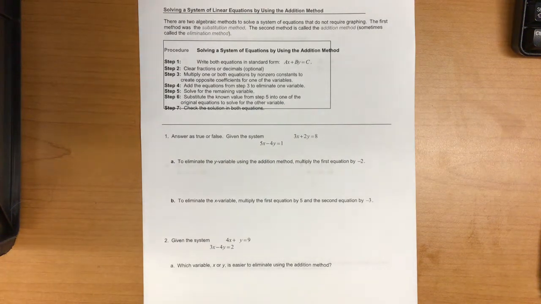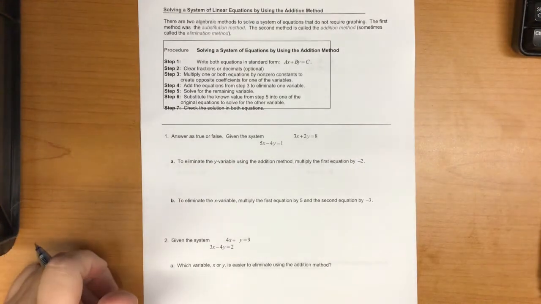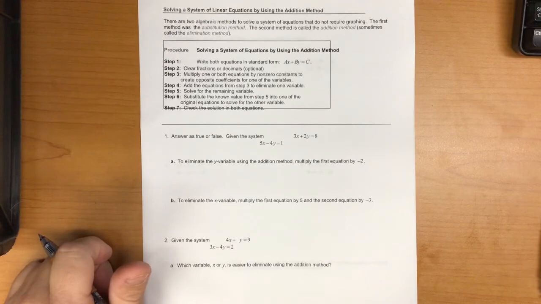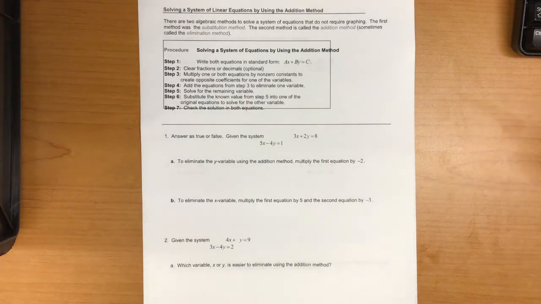I'm gonna do some notes on how to solve a system of linear equations by the addition method. This is also called the elimination method. This is my preferred method to solve systems of equations. Remember, we learned how to do it graphically, which is great, and then we learned how to do it using the substitution method, which is good. But again, I'm a big fan of the elimination method. It's the easiest, in my opinion, to do.